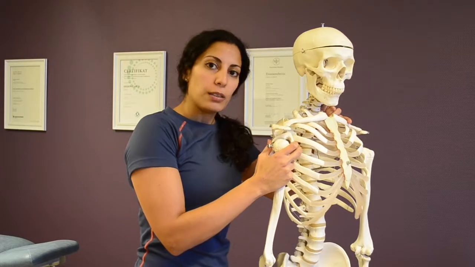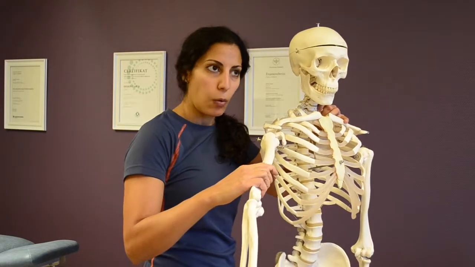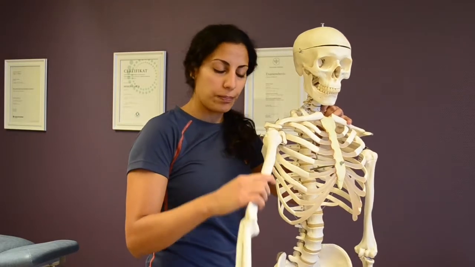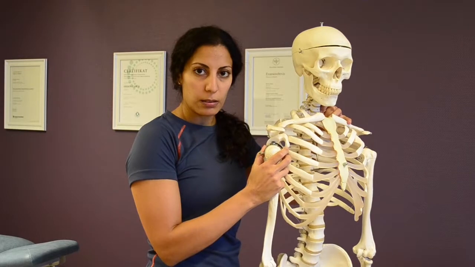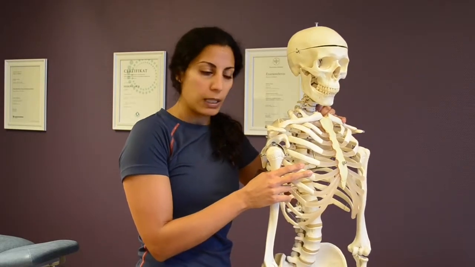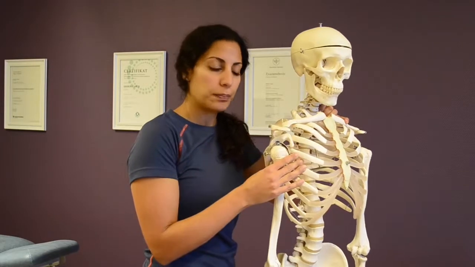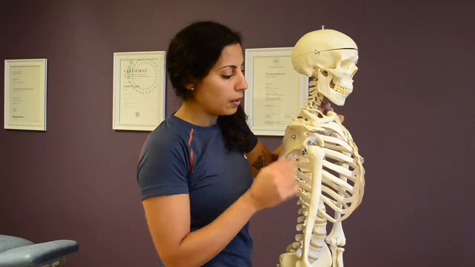A lot of patients I meet have some kind of problem or pain while lifting the arm. This may be due to a lot of different reasons, but the most common one is some kind of instability or weakness or imbalance between the muscles. And I will explain to you what it is I usually find.